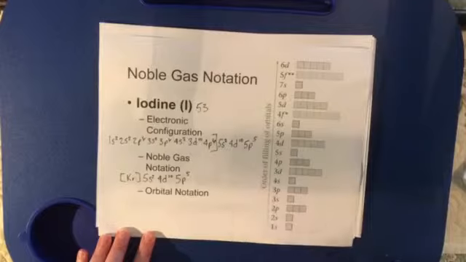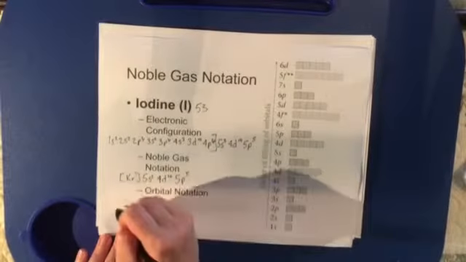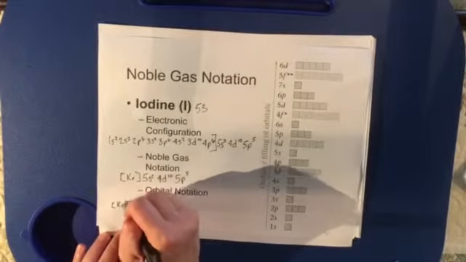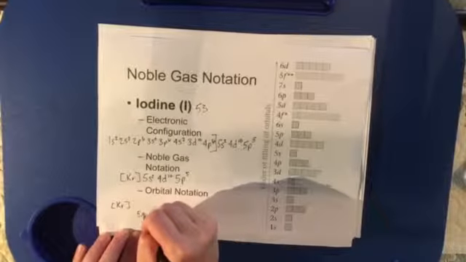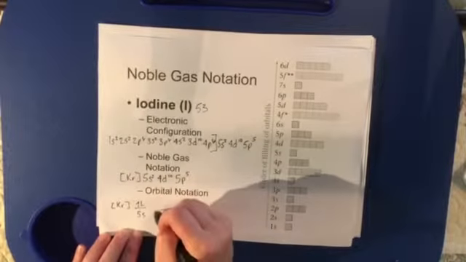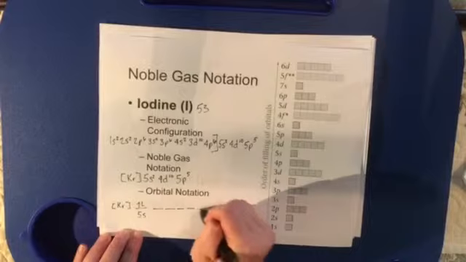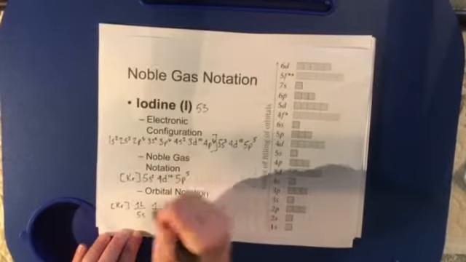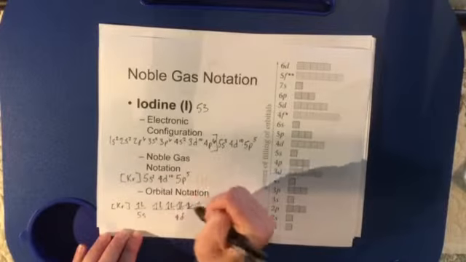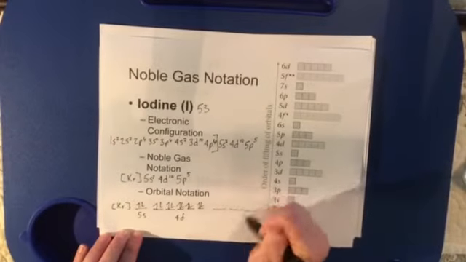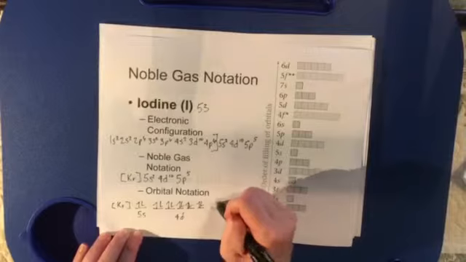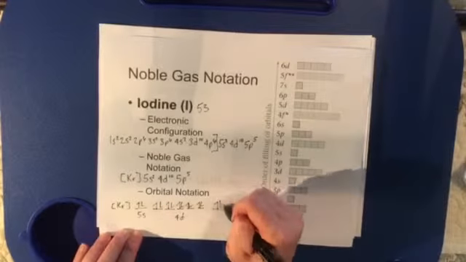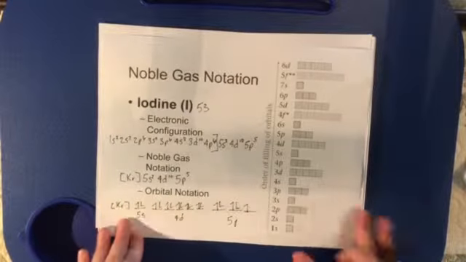So then draw the orbital notation. Krypton, 5s, 4d is 1, 2, 3, 4, 5. It is completely full. 5p is 1, 2, 3, 4, 5. Like that.